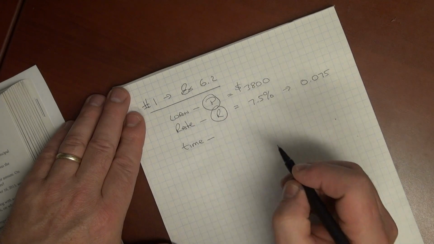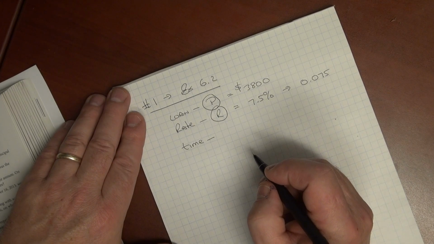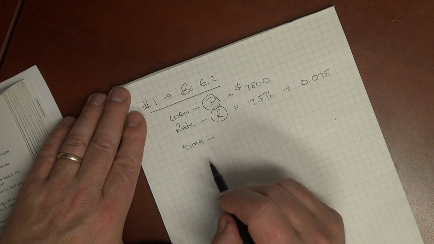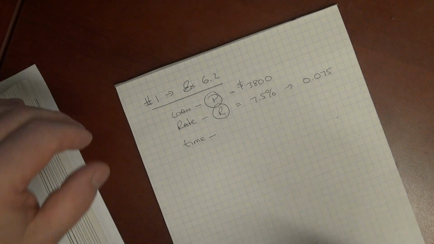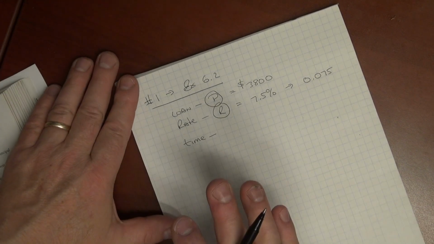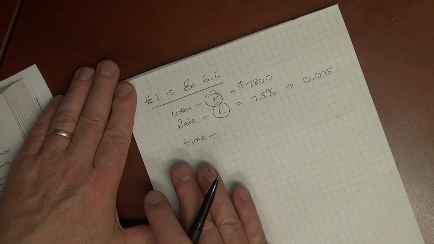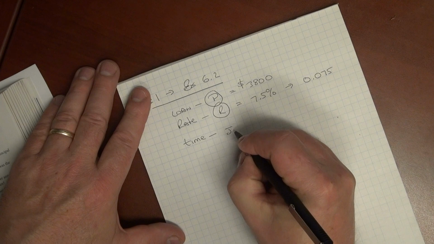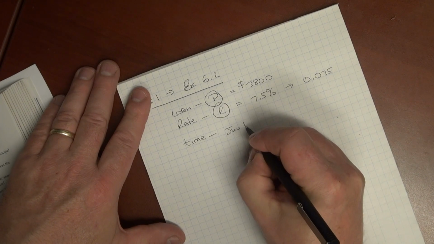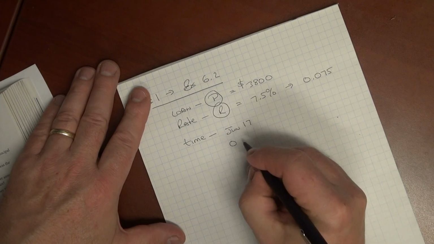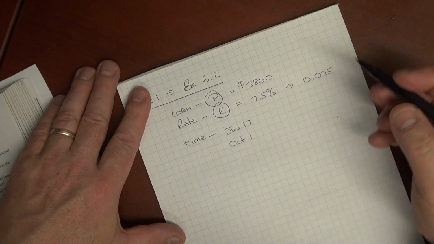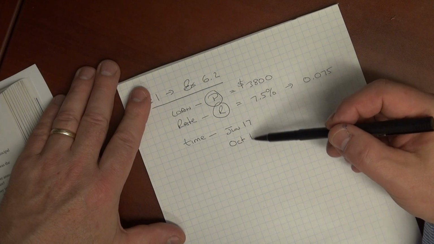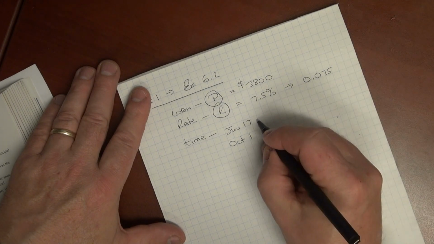The time requires us to use the time serial days table. And I want you to take a look at the serial days table. I've already illustrated it a little earlier on in this section. So I want you to look at that and use it in order to check how I calculate this. First of all, the first date we got is June 17th. And the second date we got is October 1st. So we're getting the loan on the 17th, and it's closing up on the 1st. We got to figure out what the day is.